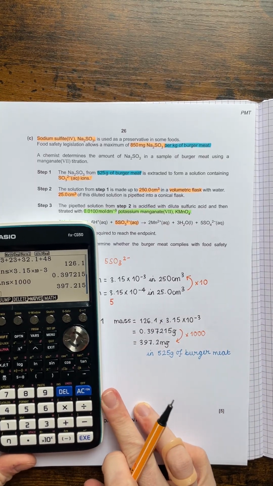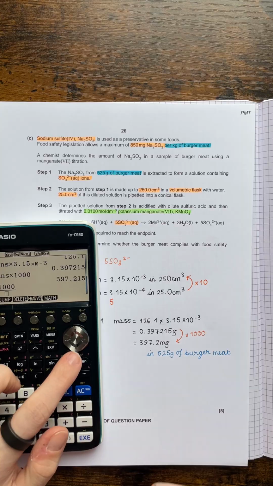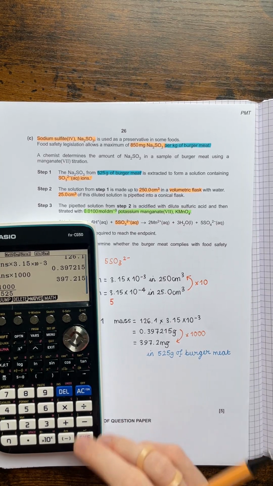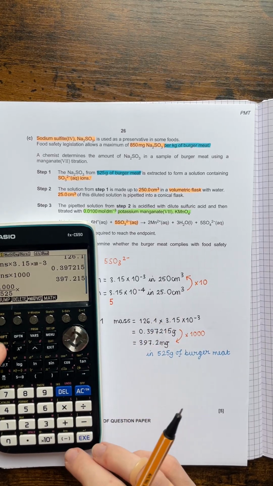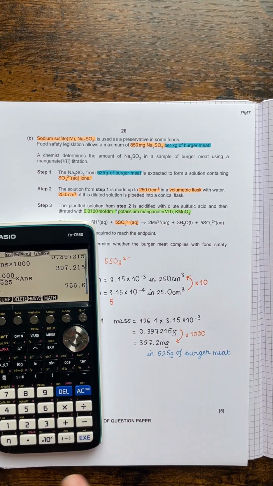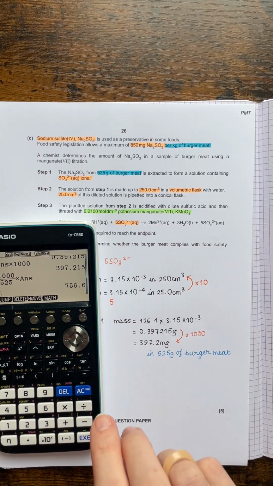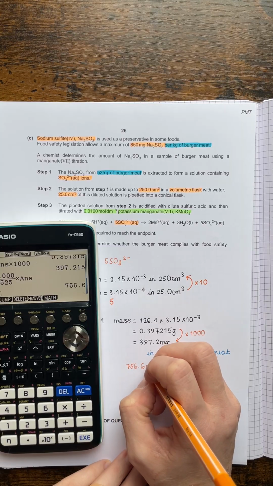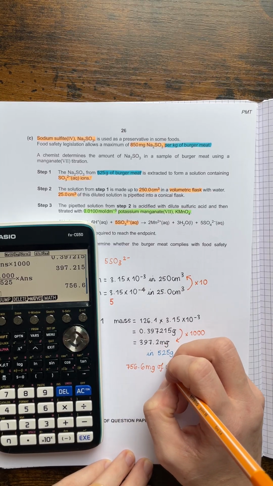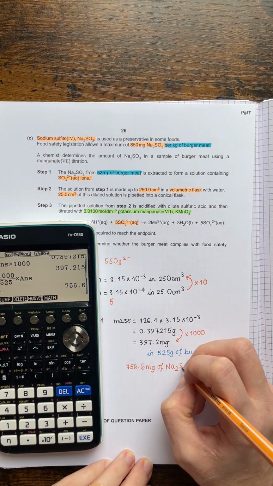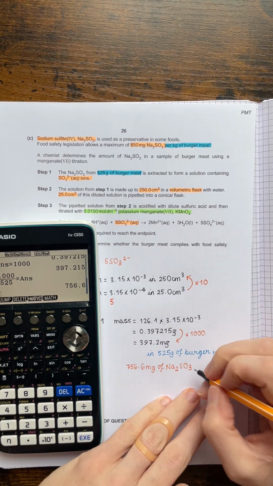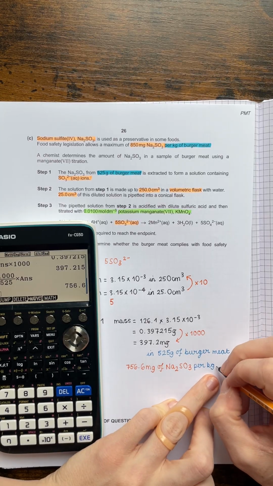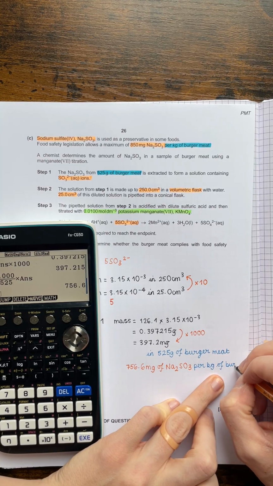So I'm just going to again do another scale factor, work out how many 525s go into 1,000, and then I'm going to times that by the mass in milligrams, and that gives me 756.6 milligrams of Na2SO3 per kilogram of the burger meat.